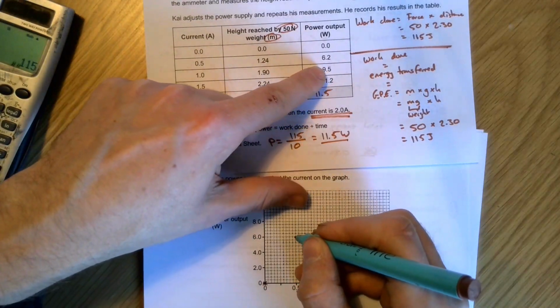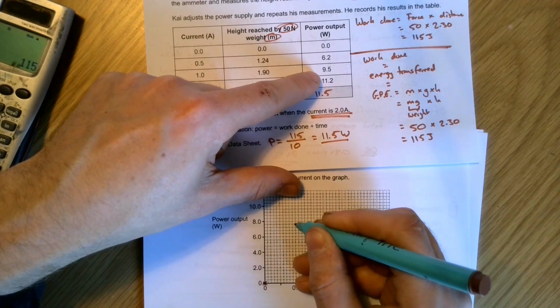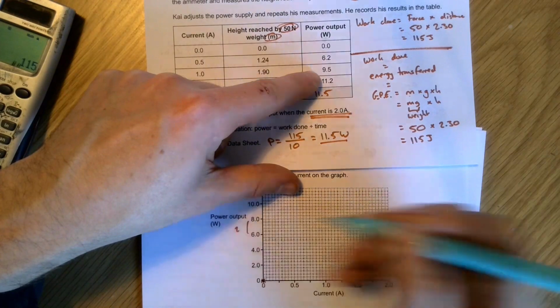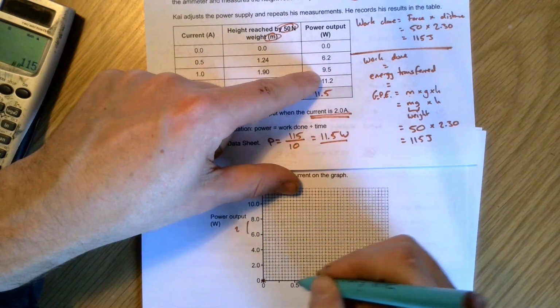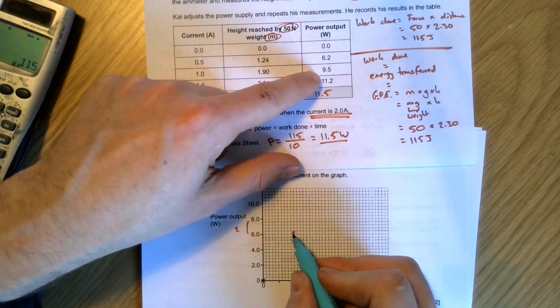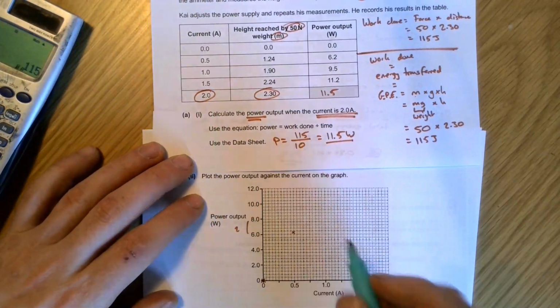We've got 5 boxes, and that is going to be a difference of 2 watts. So one box is 0.4, which means half a box is 0.2. You should use a sharp pencil to do this, so if you make a mistake, you can rub it out and put it in the correct place.